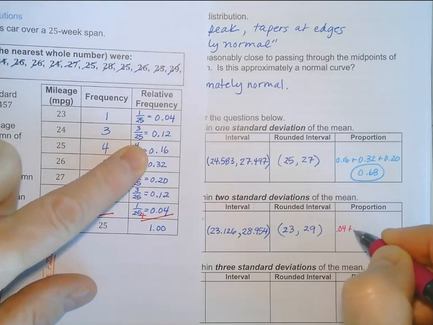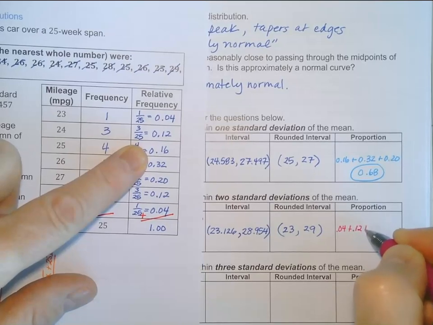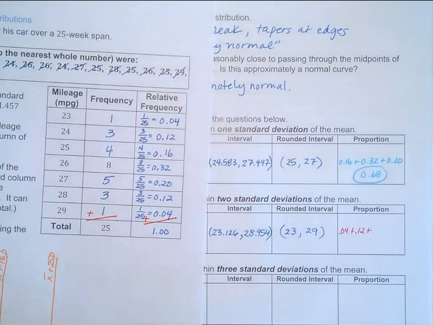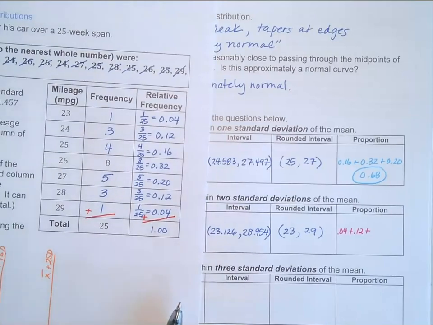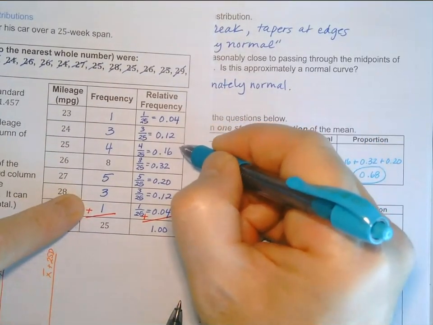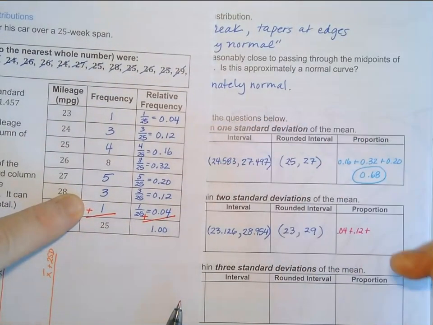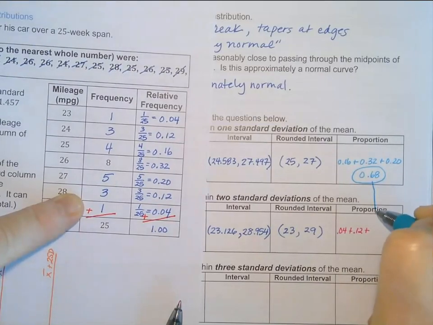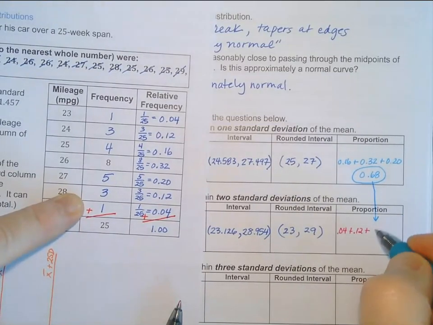24 is the 0.12 plus, and then I have to add the next 3, right? That's these 3 right here. But didn't I do it right here? So I'll just 0.68.